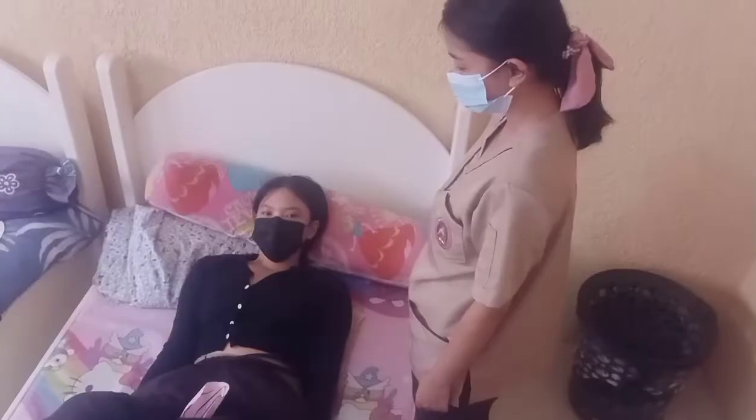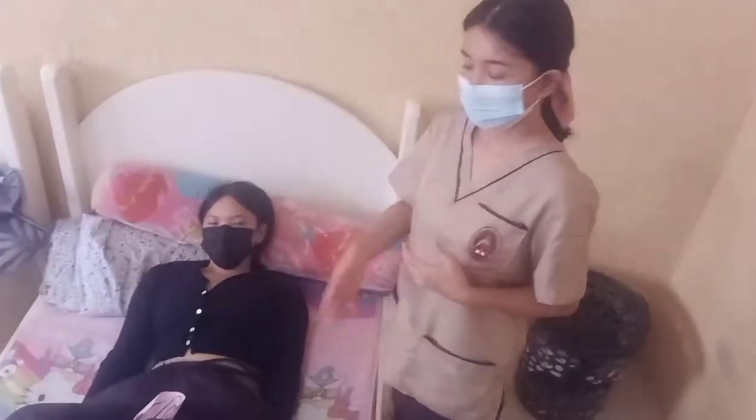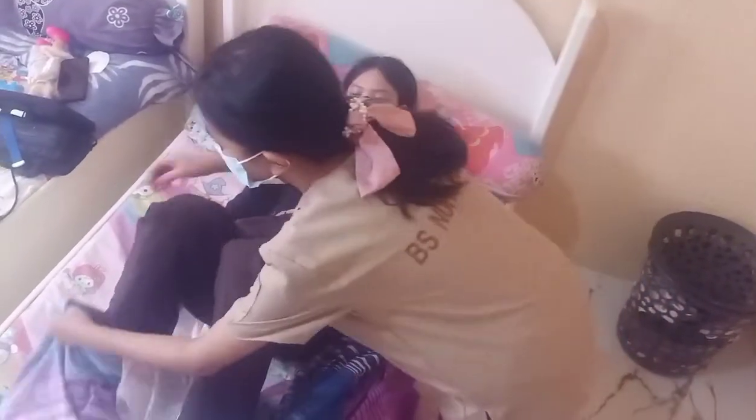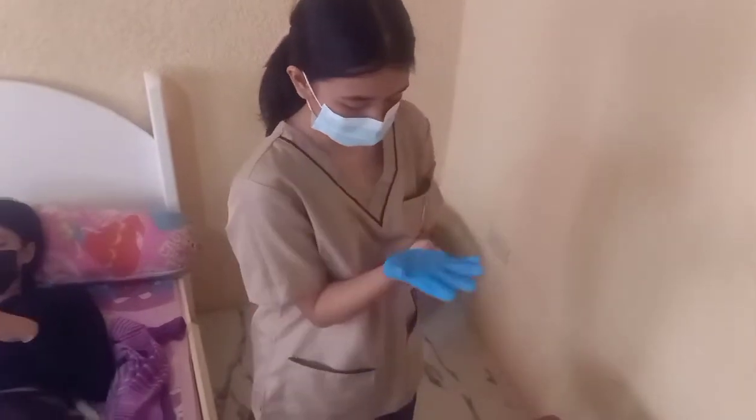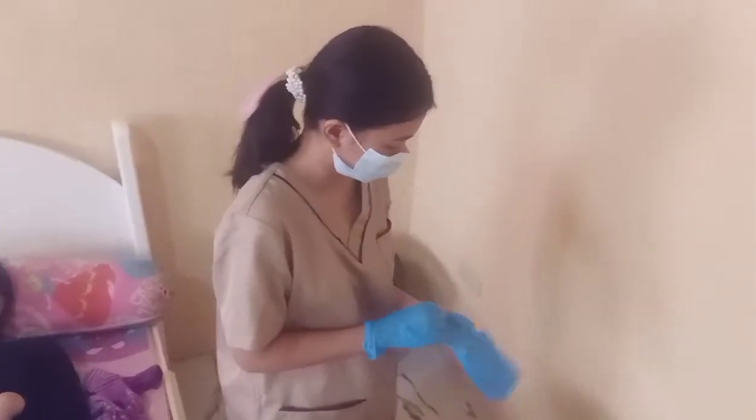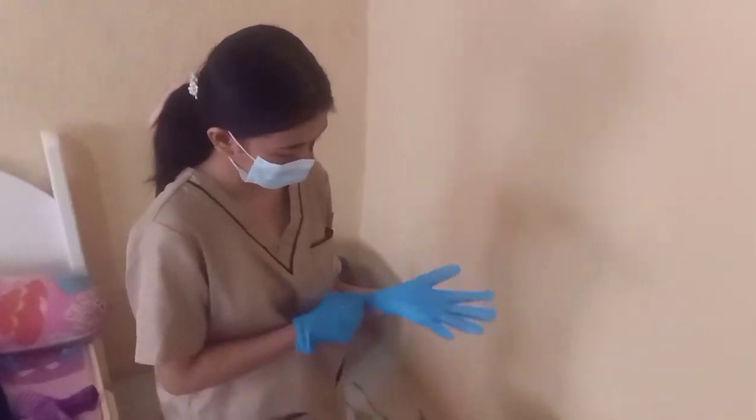I will just be exposing the area that we will assess, which is your perineum, and I'm going to cover up the rest of your body. Next, I will apply my clean gloves, and make sure that you wash your hands before doing this on the other side. My patient is now in a dorsal recumbent position with the knees flexed and separated, and I've exposed the perineal area. Now, I am going first to separate the labia.